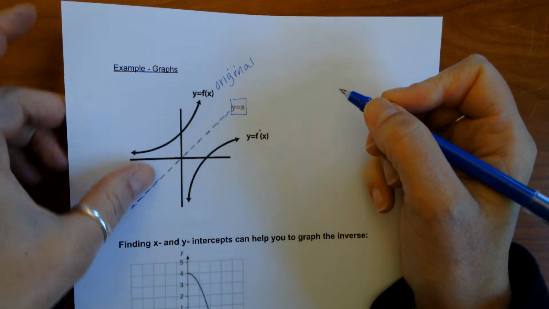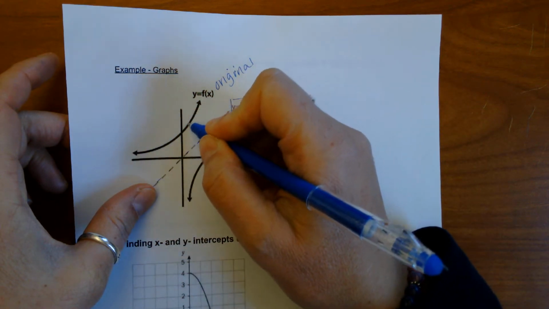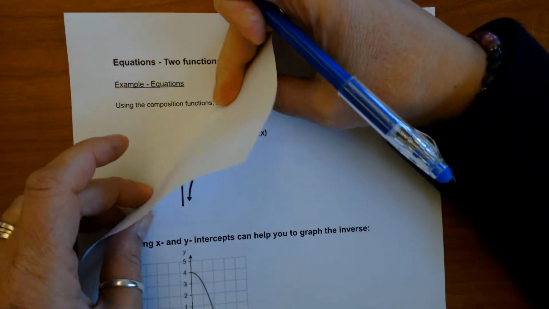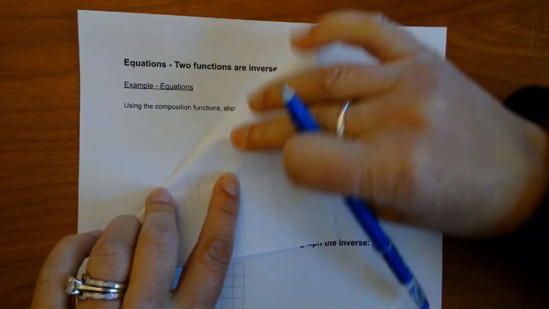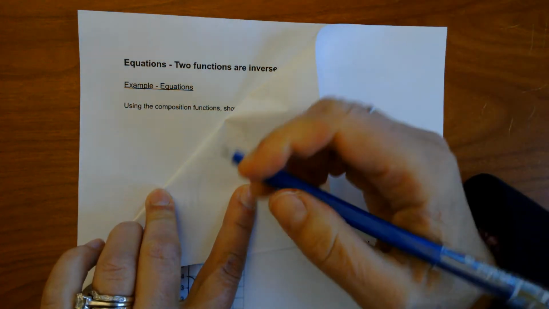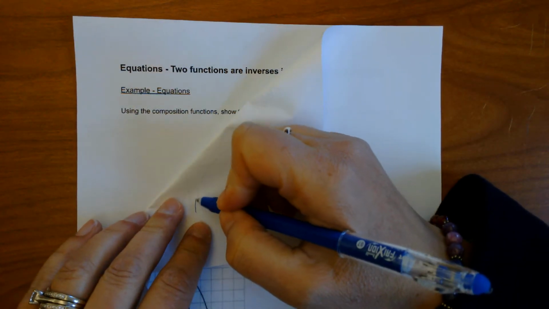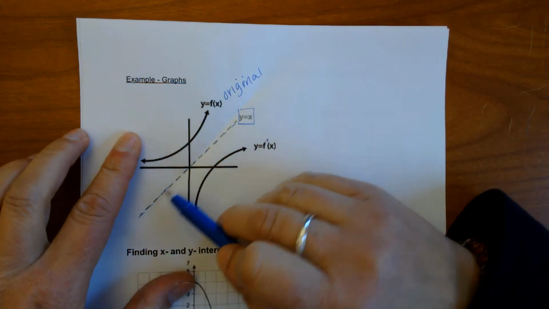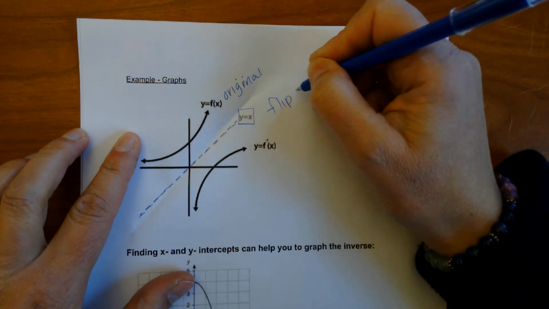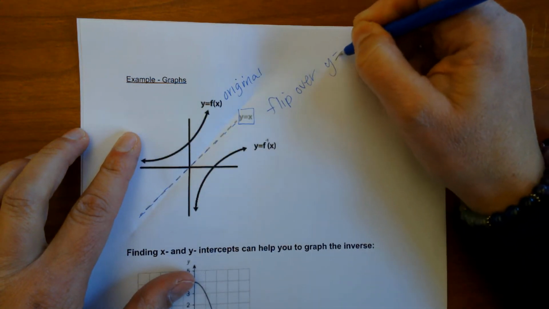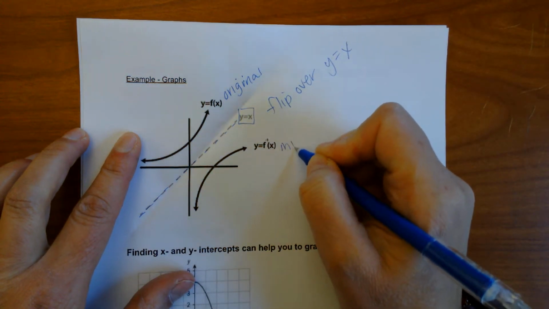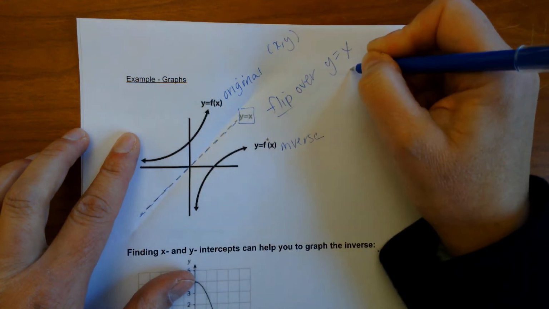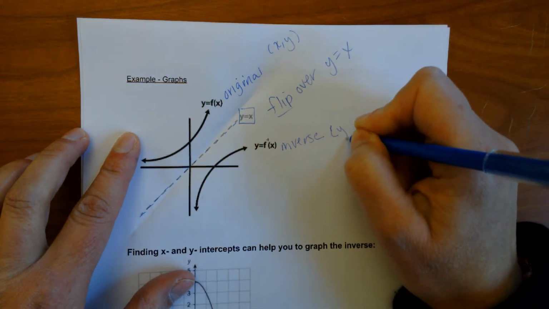So if we took this paper, if we took this curve right here, and we folded this paper right on that imaginary line, and you can see it here, what it's going to do, it's going to flip over. We folded it, and it should look like that on the other side. And, oh, it does. So we flip it over an imaginary line. Flip over Y equals X. And what happens is we get the inverse. And so the original was XY. We flip it over, and we're going to come out with YX.